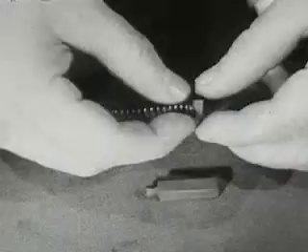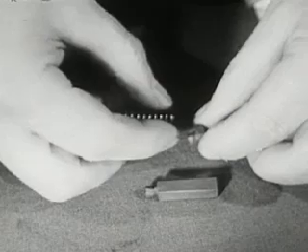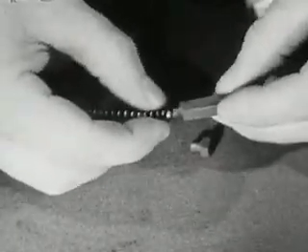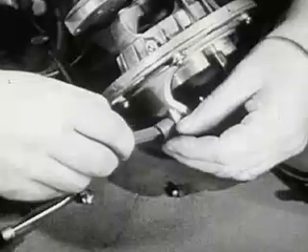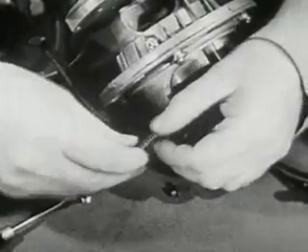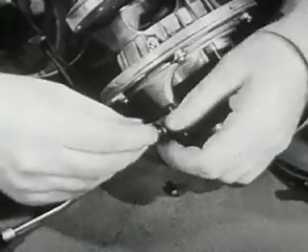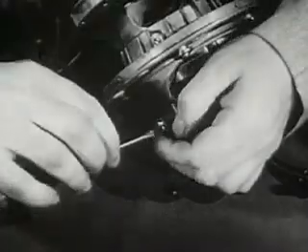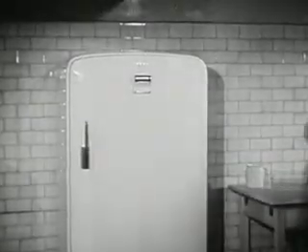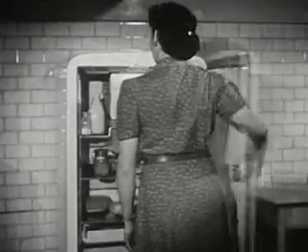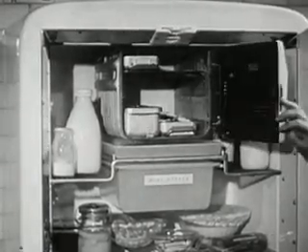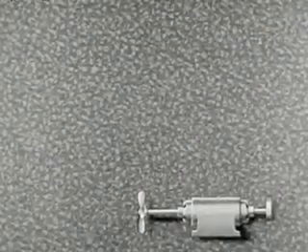The worn brush is then removed from the spring and a new brush is inserted. The spring and brush are placed in position and the cap replaced. This is a common type of motor repair. The common type of electric refrigerator also depends upon the use of a motor. The electric motor drives a compressor pump.